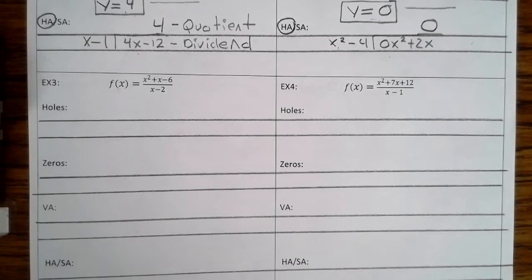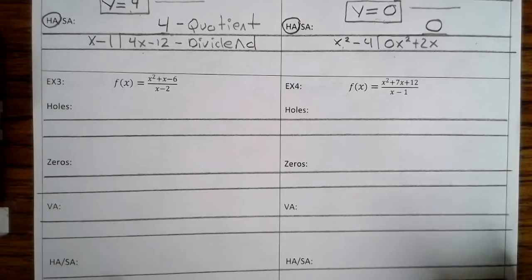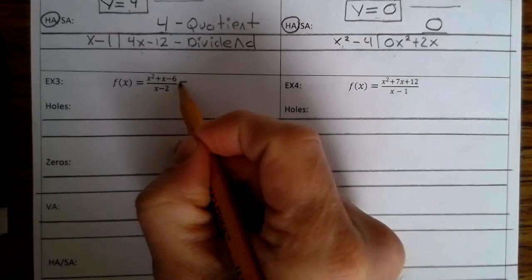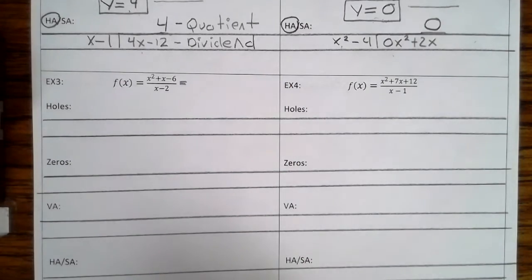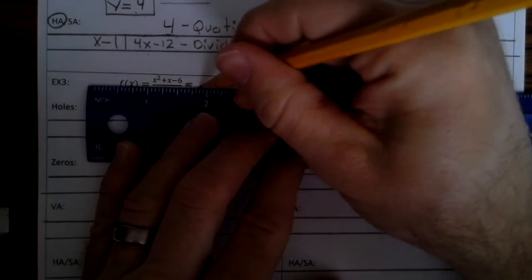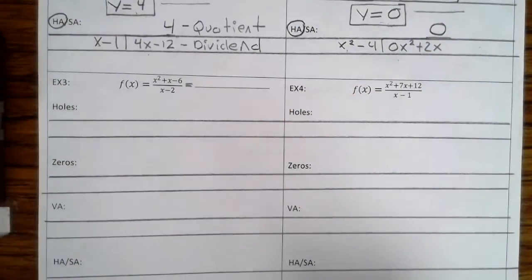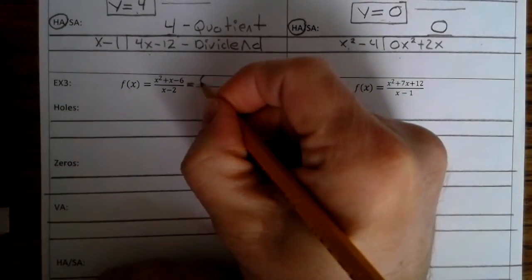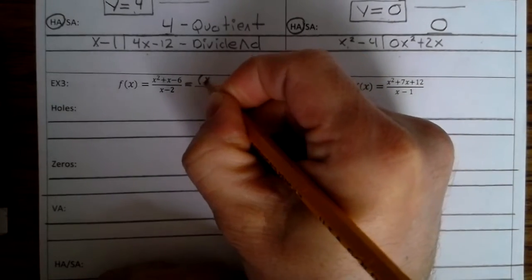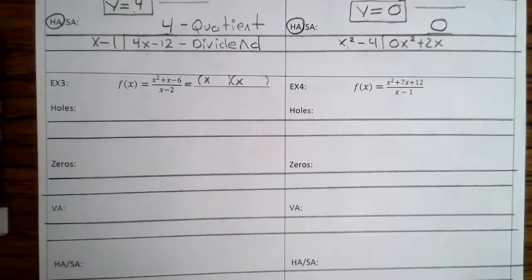Now here, first thing you want to do is factor the numerator and denominator. So we know 2 parentheses, x and x. Now we need to find all the combinations to make negative 6 and combine to be 1.